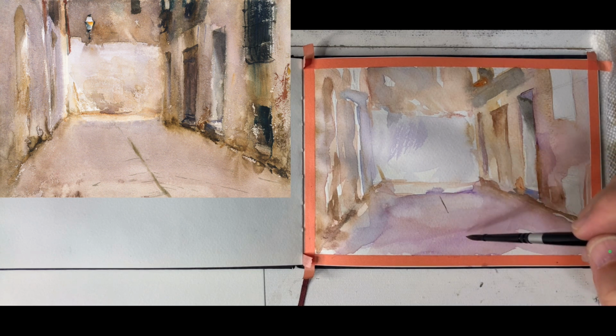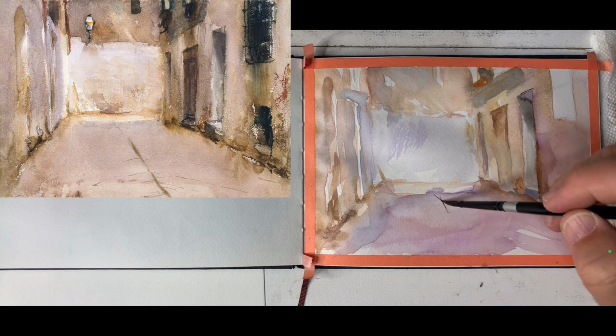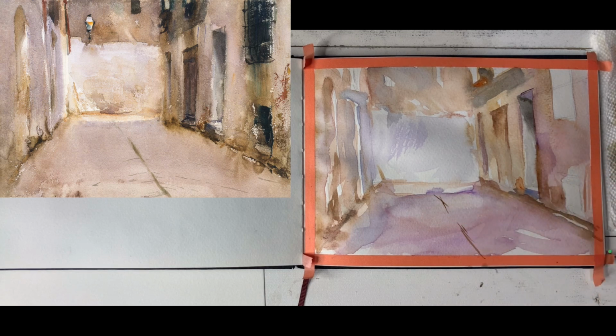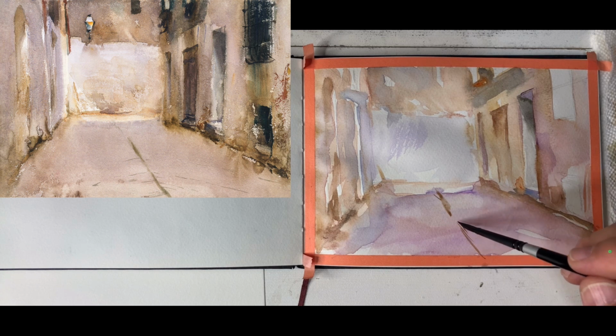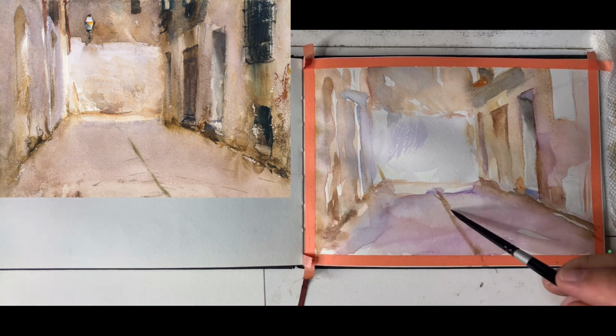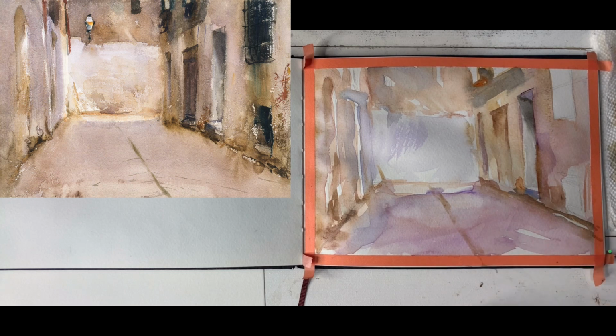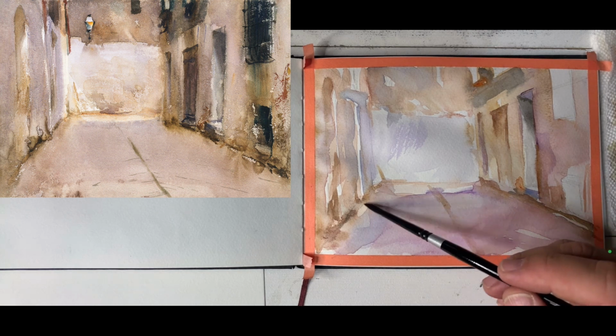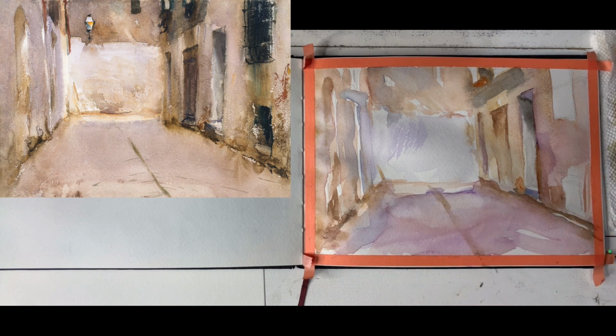It has to be sort of intuitive. And from practice, from experience, you're always testing. Even if you've done dry brush a million times, this one's going to be very, very unique, very special. Completely different from all the others because of everything else that's around it.